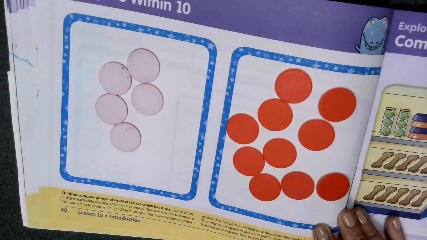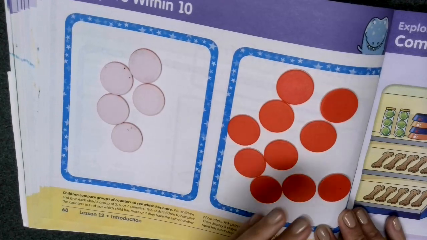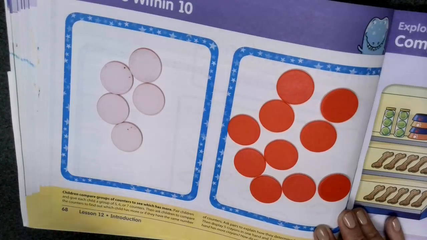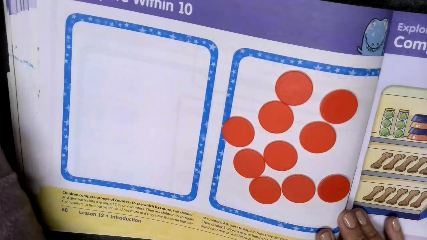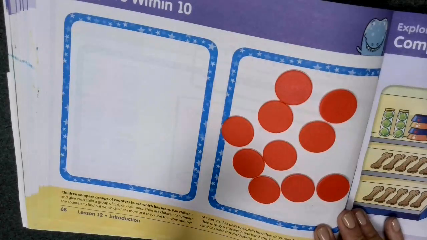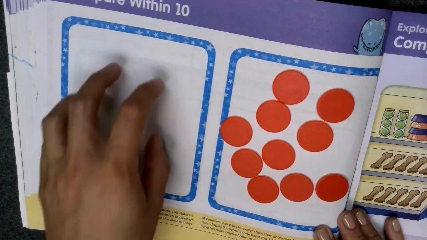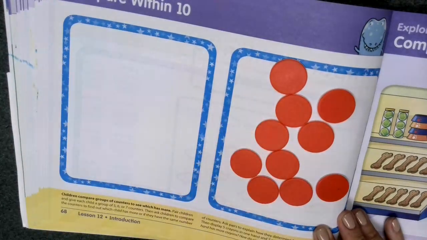Comparing within 10 simply means that we're not going higher than 10 and we're going anywhere from 0 to 10. And speaking of 0, I could take away these. Which group has more? This group definitely has more. There's not even any here. That shouldn't even be a question, right?